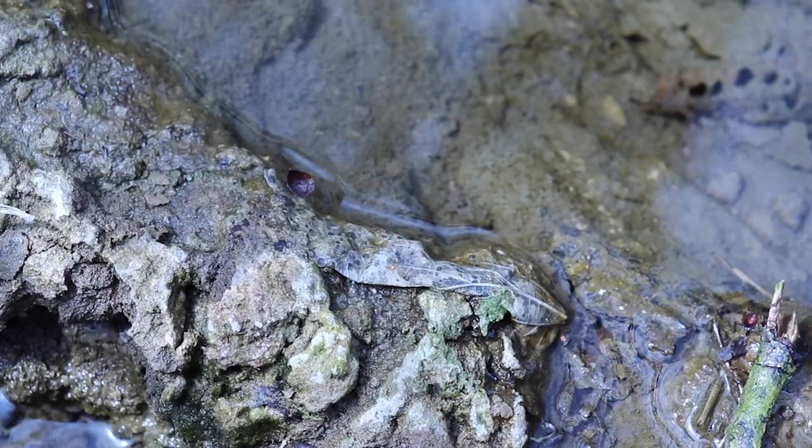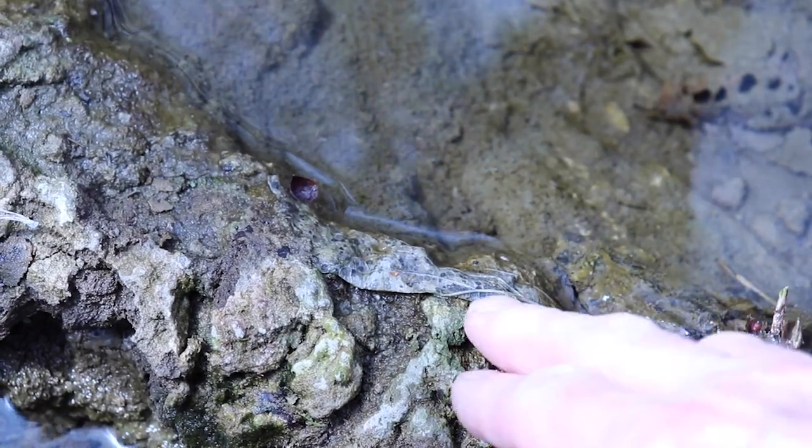This has been a Minnesota geological example of a tufa.